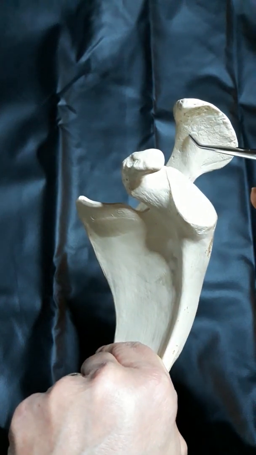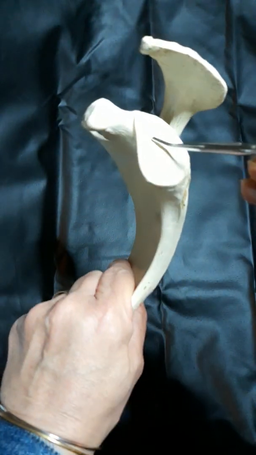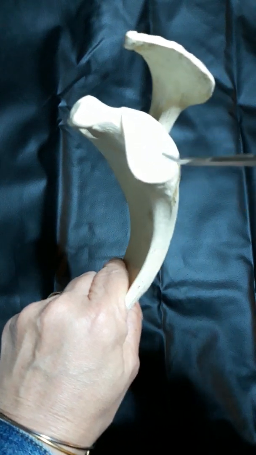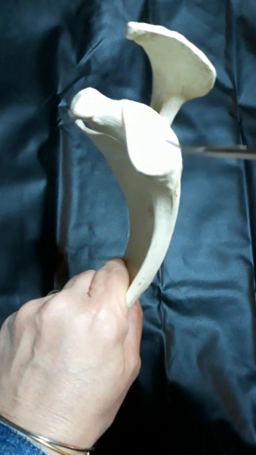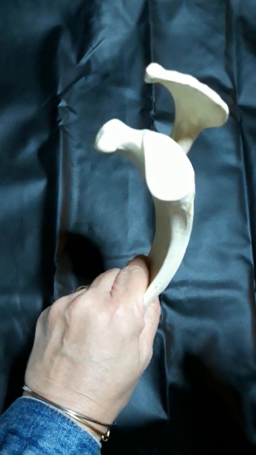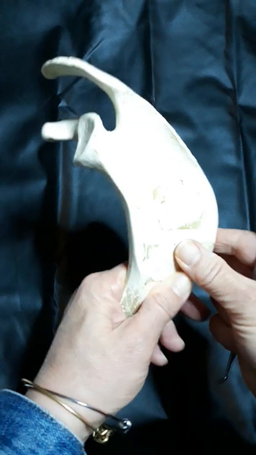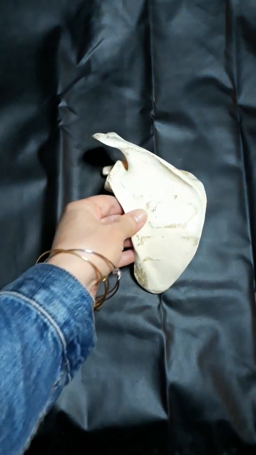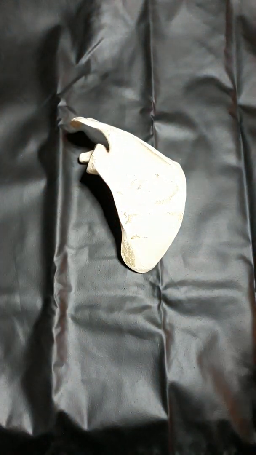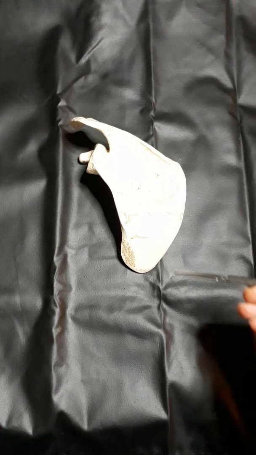So our acromion process, our coracoid process, and our glenoid fossa here, this is all going to create the socket where our humerus, where our upper arm bone is going to articulate. Okay, 2 more things to know about the scapula. You need to know about the borders. You need to be able to identify the borders or the edges.